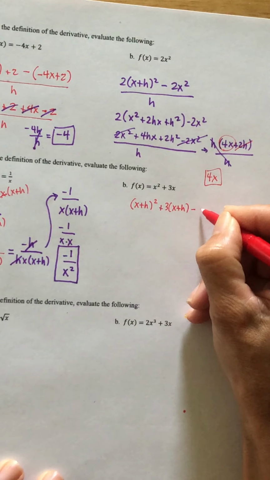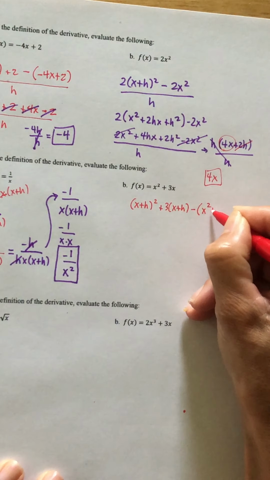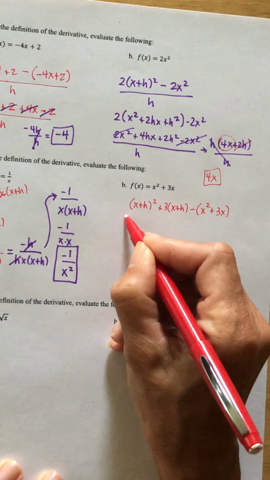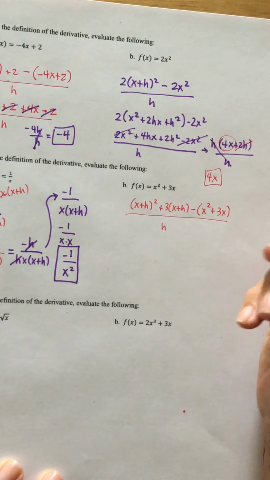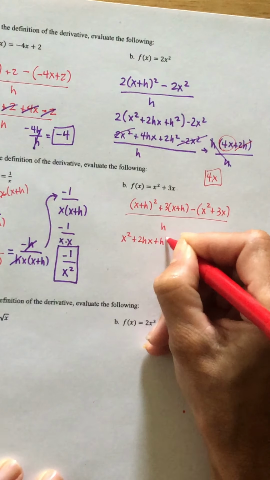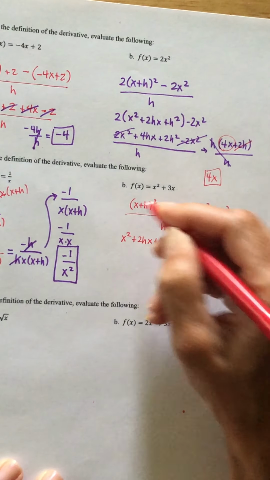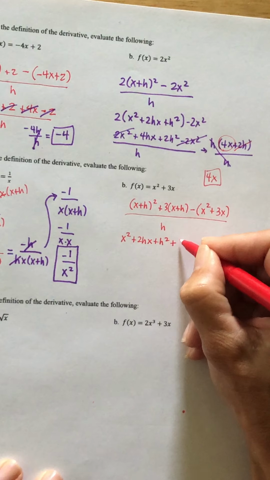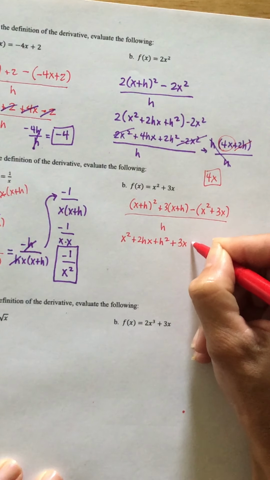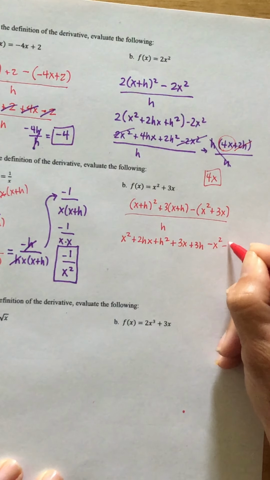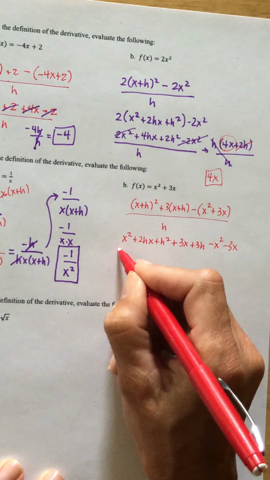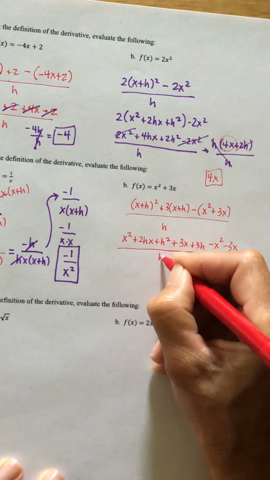Take away parentheses x squared plus 3x, and that's all over h. All right, let's see, factoring this out. I get x squared plus 2hx plus h squared, right? That's from this first part, plus 3x plus 3h minus x squared minus 3x. That's a lot, and that's still over h.